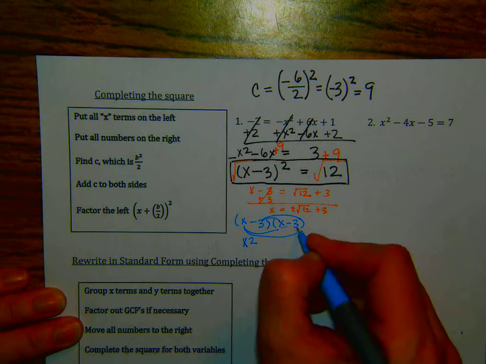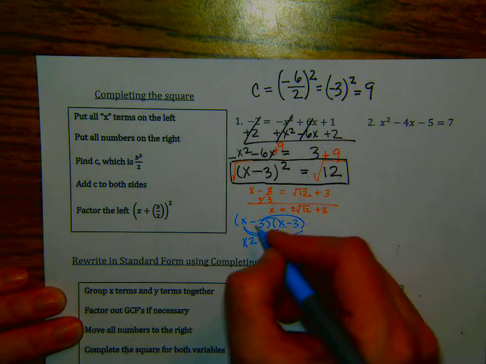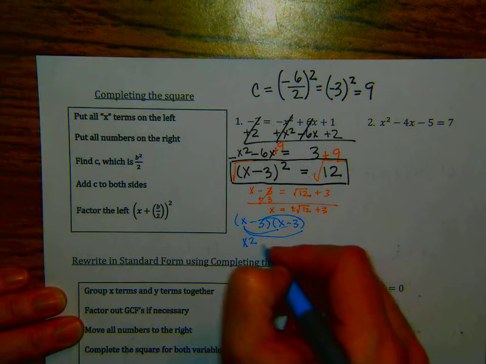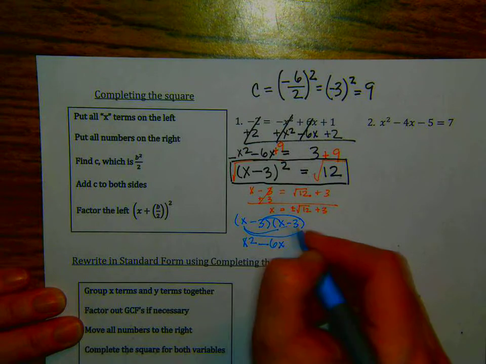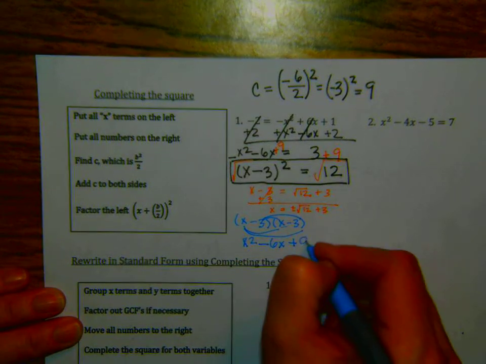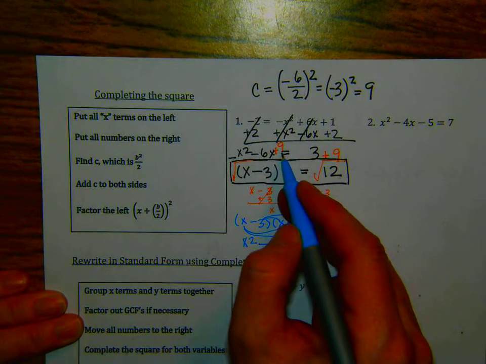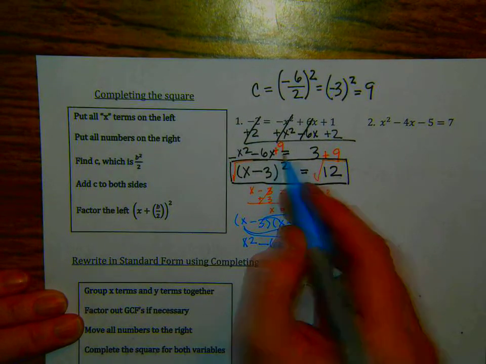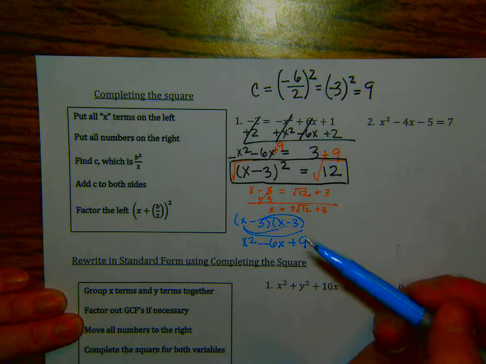X times -3 is -3x. -3 times x is -3x. I add those together and get -6x. Last term, -3 times -3 is positive 9. So when I FOIL these back together, I am right back where I started from.